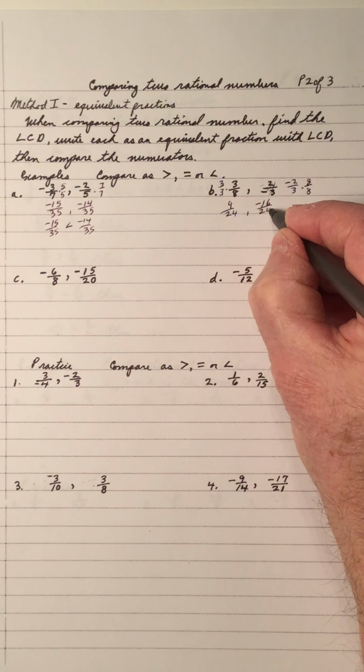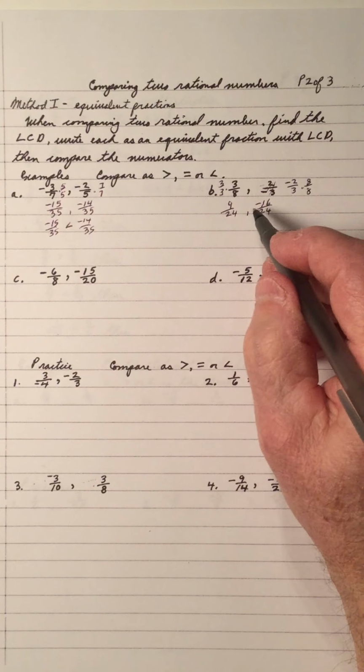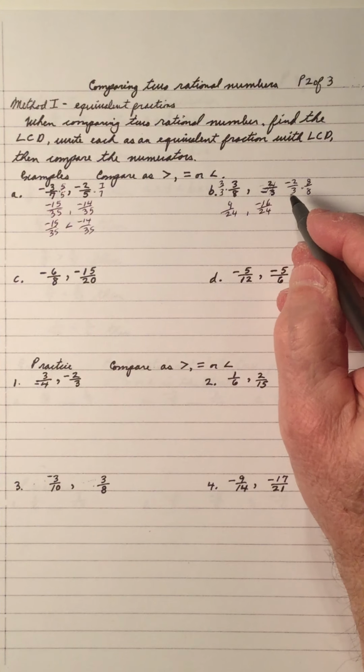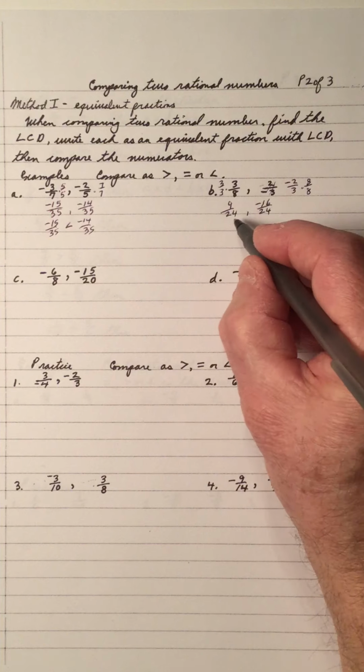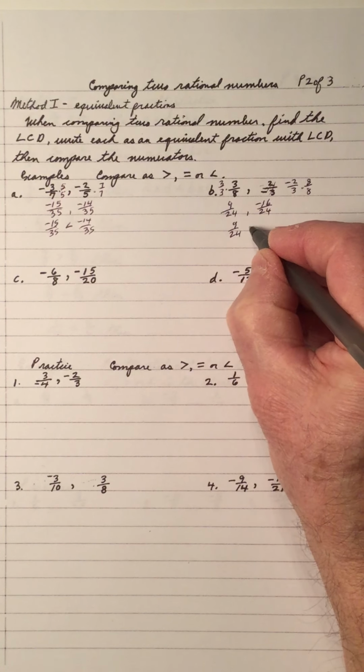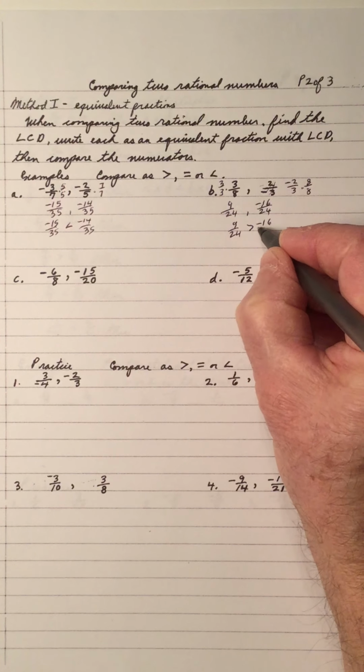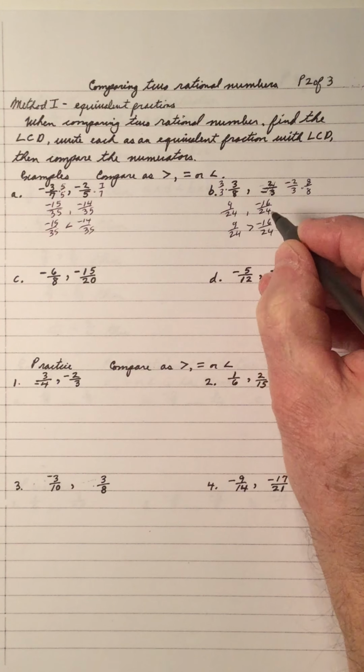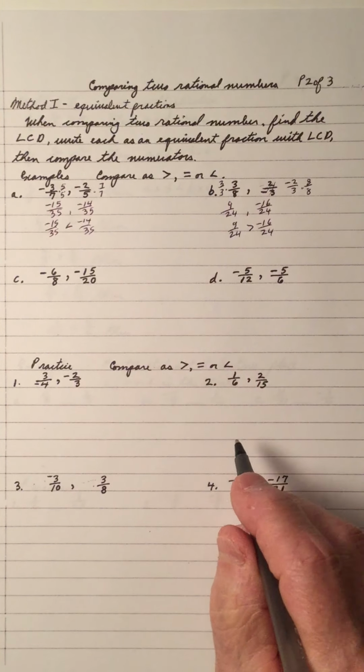16 over 24. And we didn't have to compare those really, because a positive is always greater than a negative. So we didn't have to do the LCD. It would be automatic to say the positive is greater than the negative.